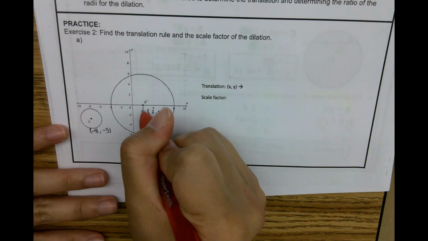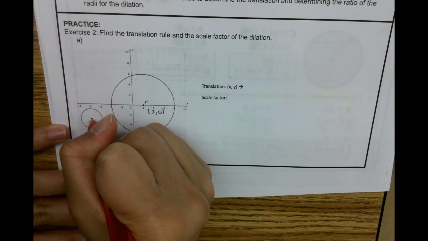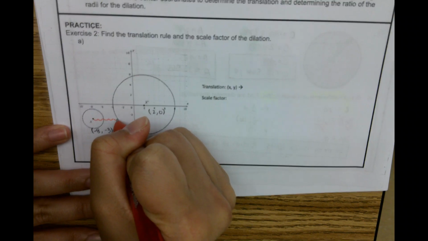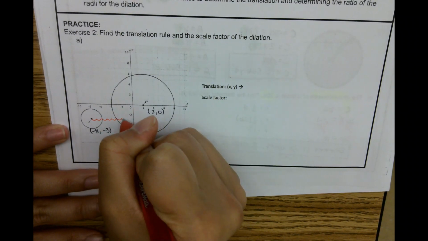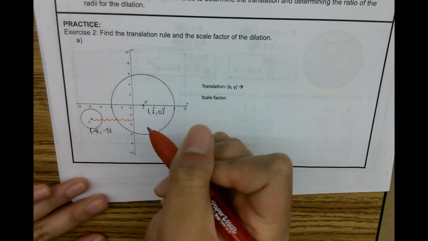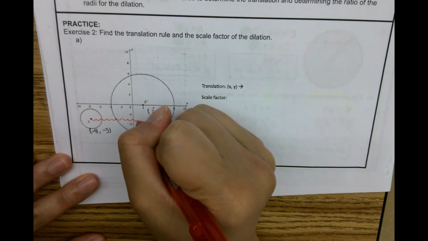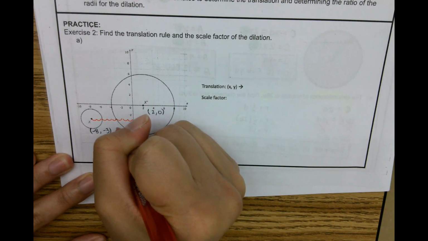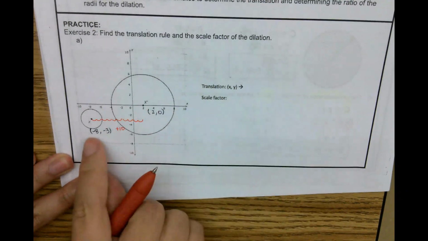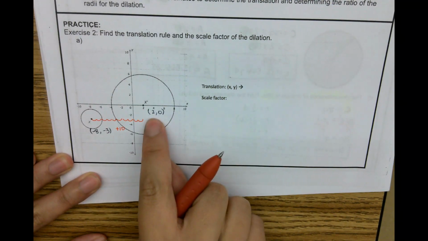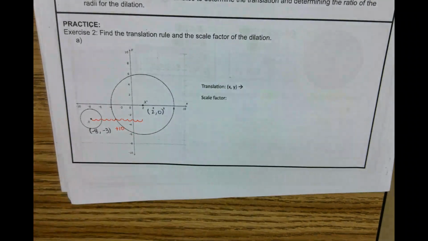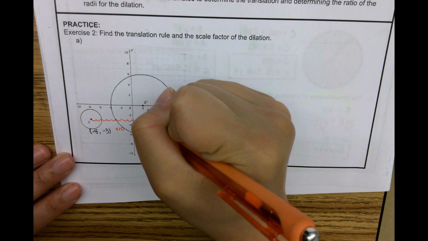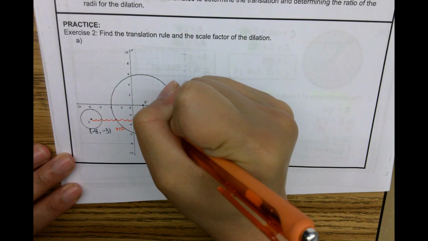Okay, so what happens is that it moves 1, 2, 3, 4, 5, 6, 7, 8, 9, 10. So it moved 10 to the right. It went plus 10, right? So from -8 to 2, we added 10. And then it moved up 1, 2, 3.